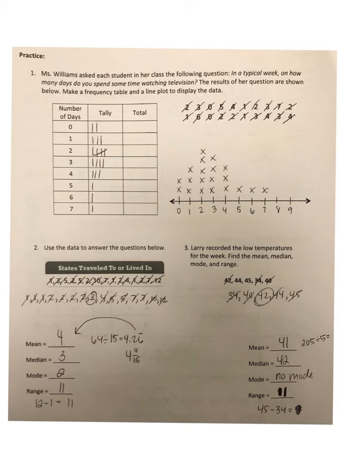Go ahead and check your answers for numbers 1, 2, and 3 on the practice page. And hopefully this video helped you understand better how to make a frequency table, a line plot or dot plot, and find the mean, median, mode, and range of a set of data.